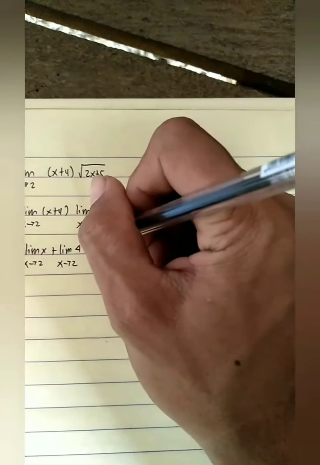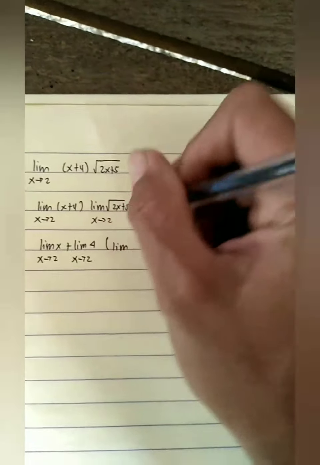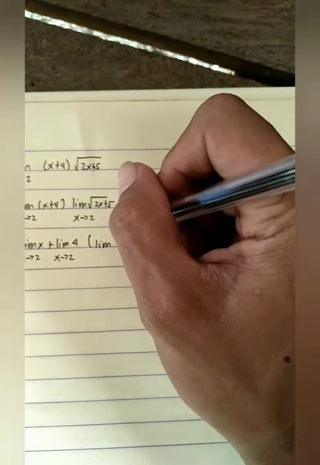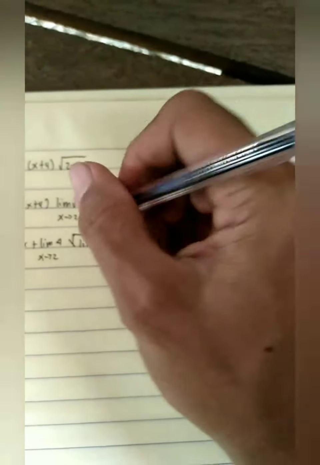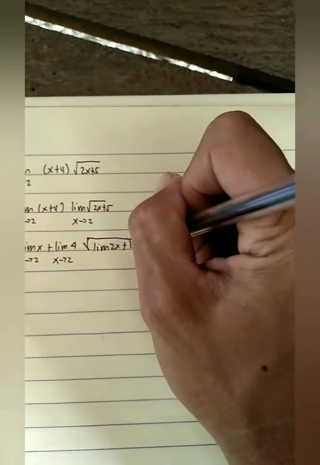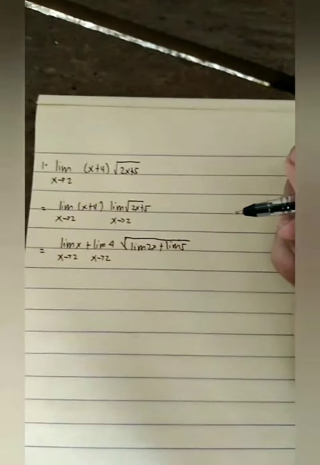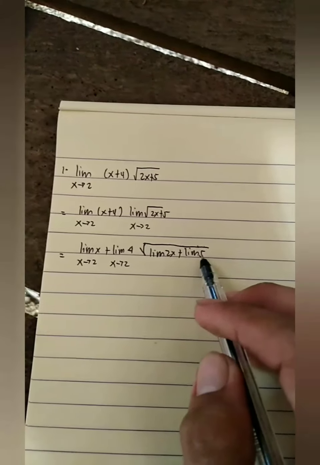Next, times the square root of the limit of 2x plus the limit of the constant 5.